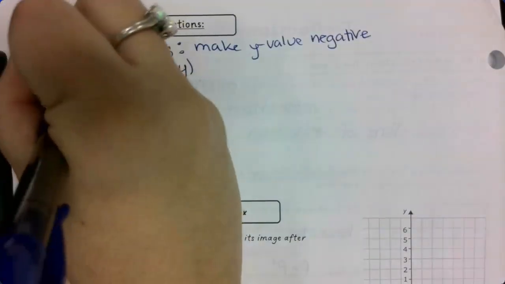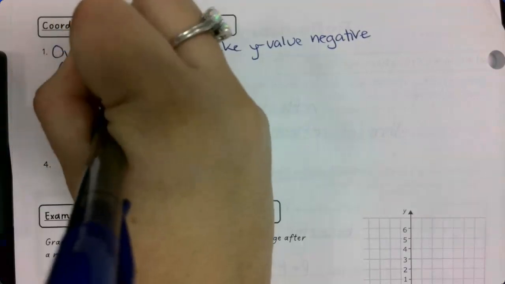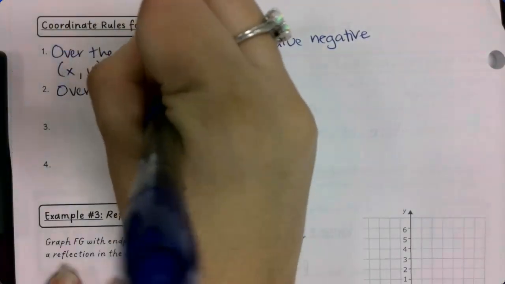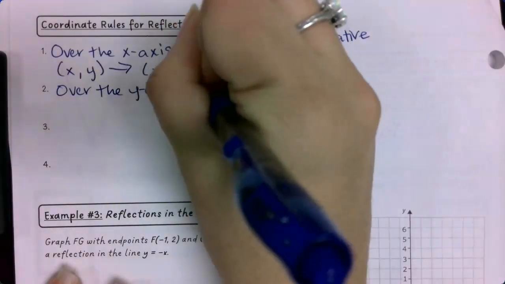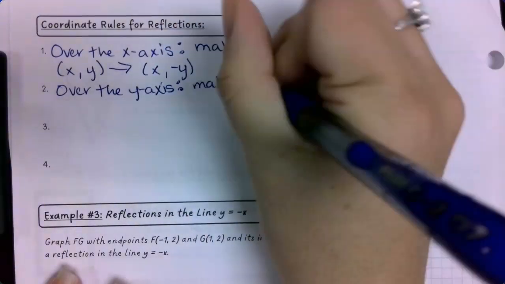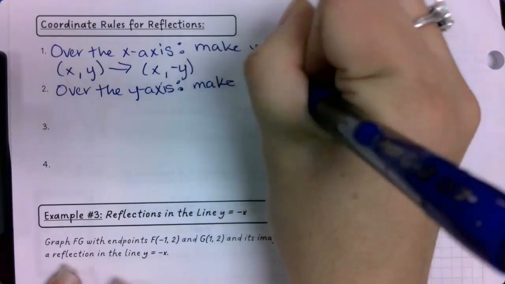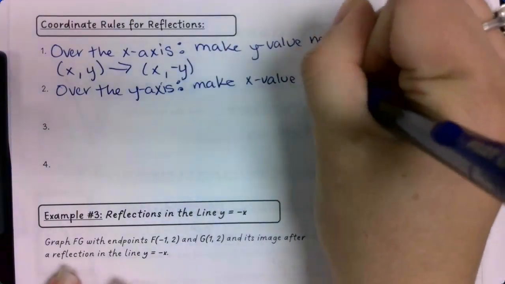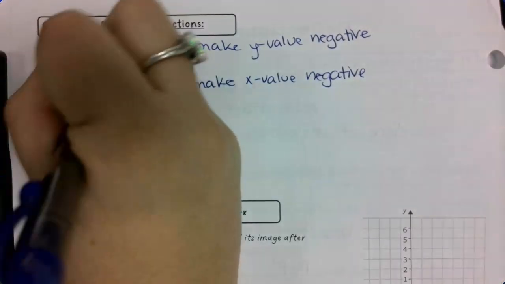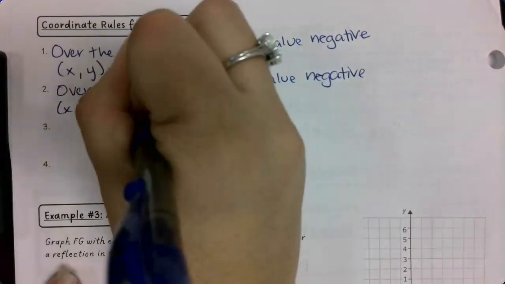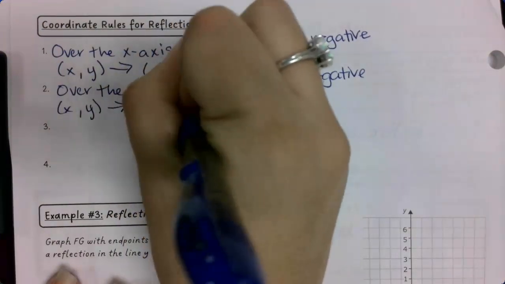My next rule is over the y-axis, which is similar. I'm going to make my x value negative. So I still have my point x, y that I start off with, and then my x is going to change signs, and my y stays the same.